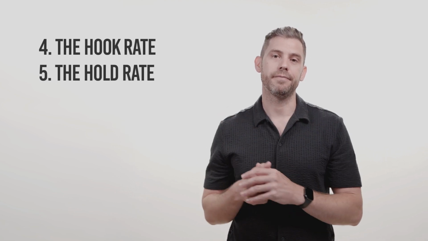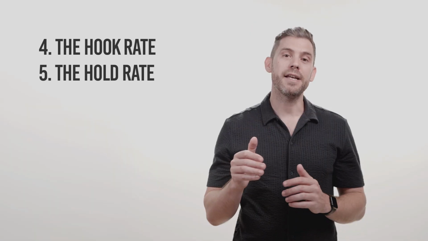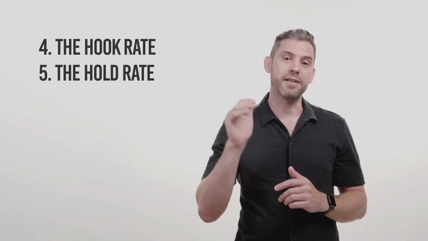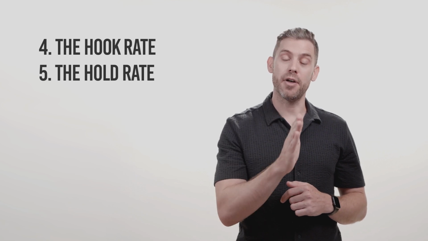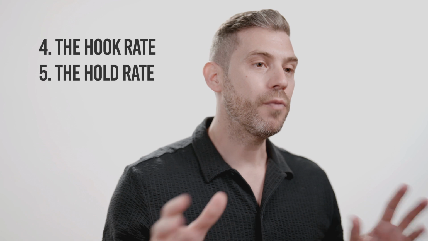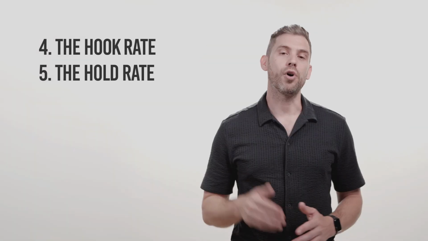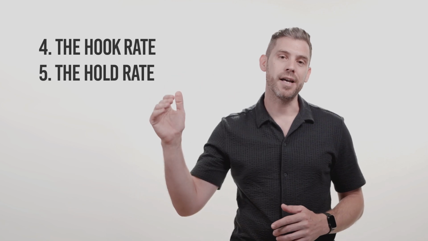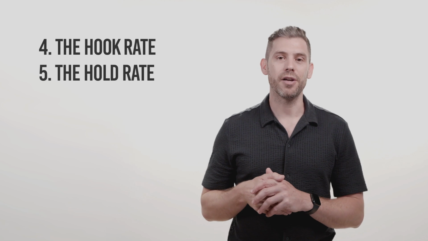Number 4 and 5, the hook rate and the hold rate. These are 2 little gems from Meta. The hook rate is how many people watch the ad until the 3rd second. The hold rate is how many people watch the ad from the 3rd to the 15th seconds. Both will tell you how the performance is of particular parts of your ad. If your hook rate is low, but your hold rate is high, this could mean that a rework of the hook could result in a high-performing creative.